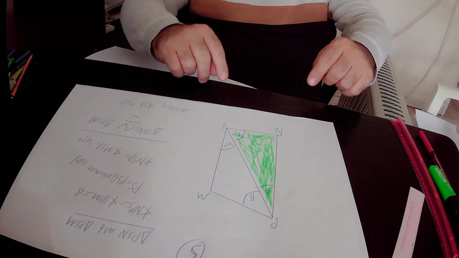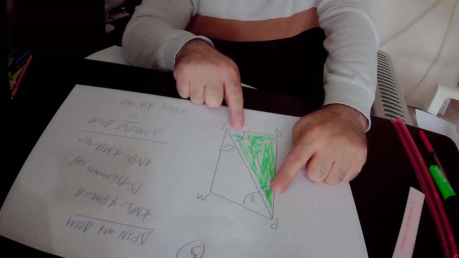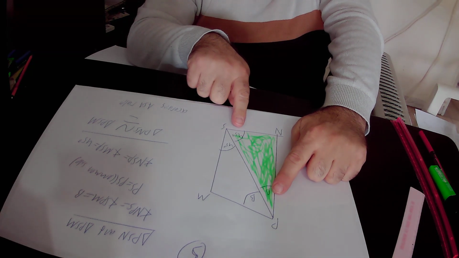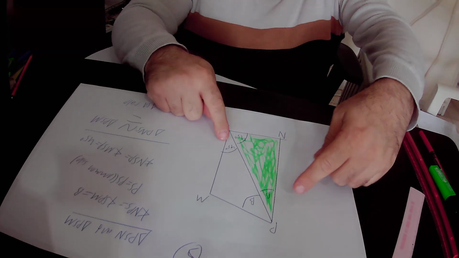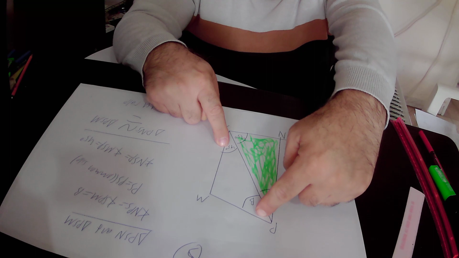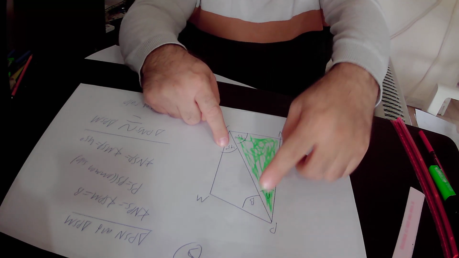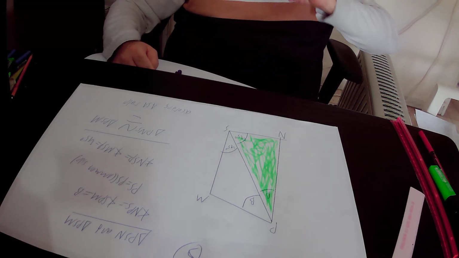And we actually proved that those two angles and the side included between them, that is to say PS, in the green triangle are congruent to those two angles and the side included between them, that is to say PS, in the white triangle. Therefore, we proved that those two triangles are congruent to each other according to the angle side angle rule.